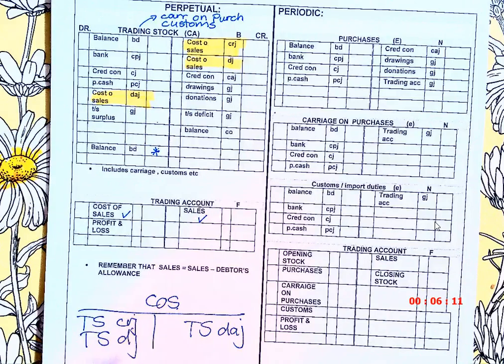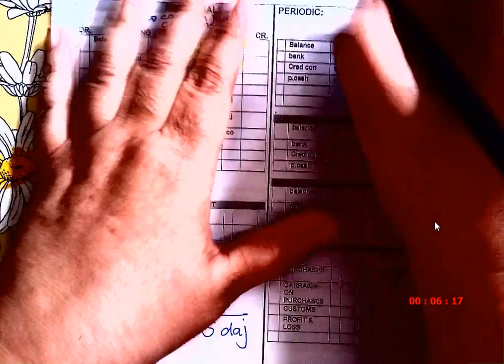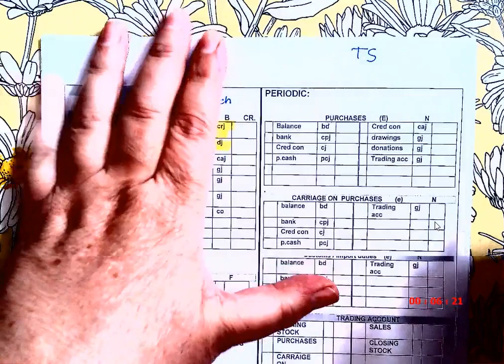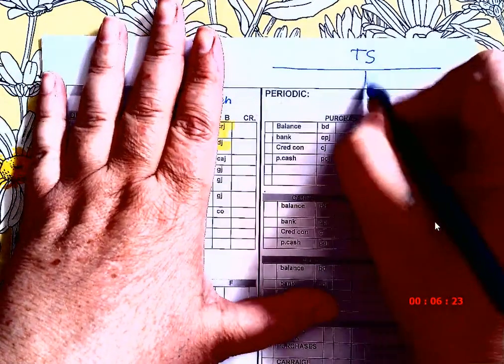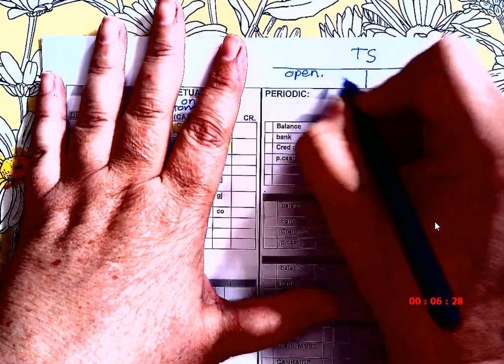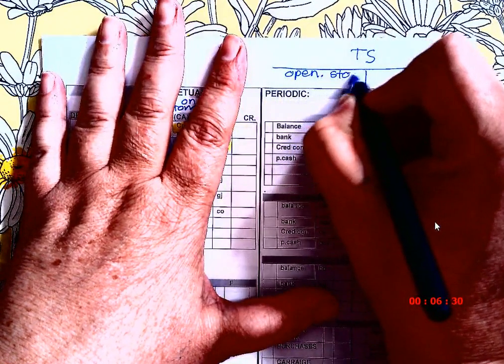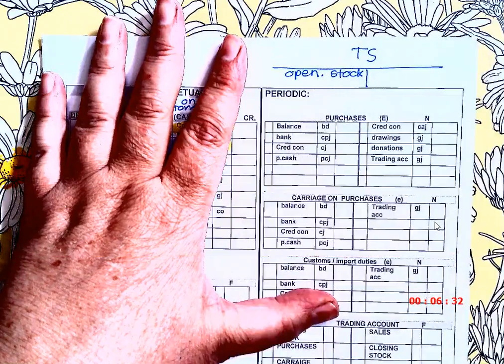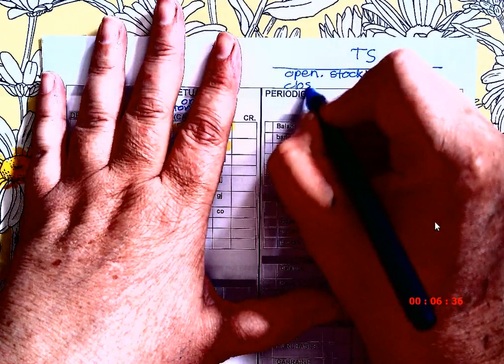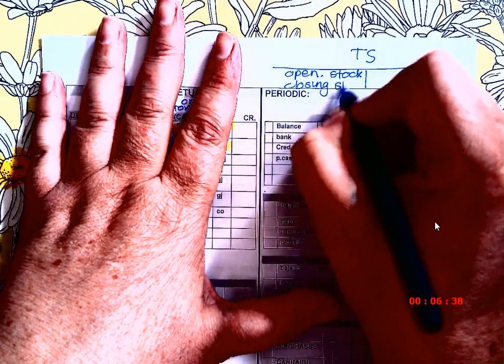But look in periodic. Can you see I don't have a trading stock T? The trading stock T that we have in perpetual, we're not going to do it. Because the only thing we're going to do is we're going to write down when I count the stock. So I will have an opening stock, and at the end of the year I will have a closing stock. So I literally just put in here when I count stock.